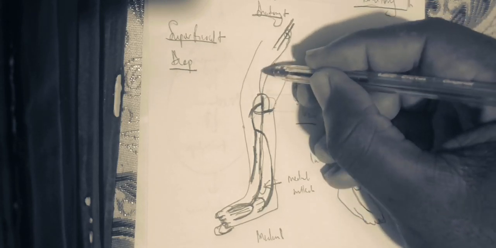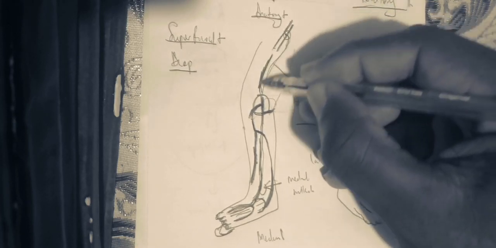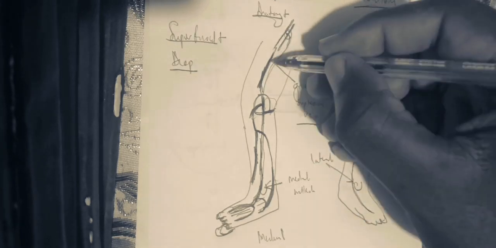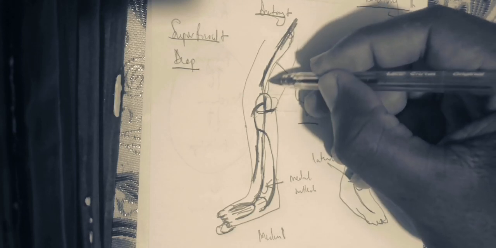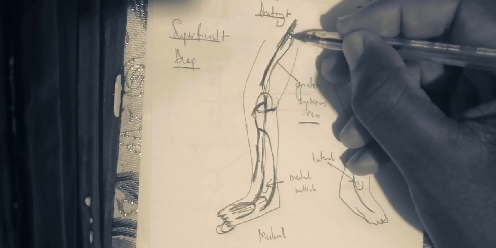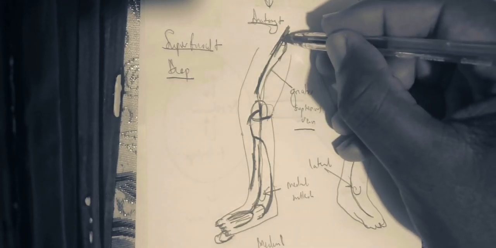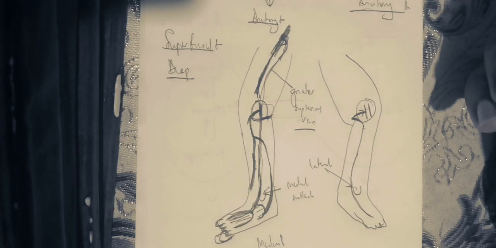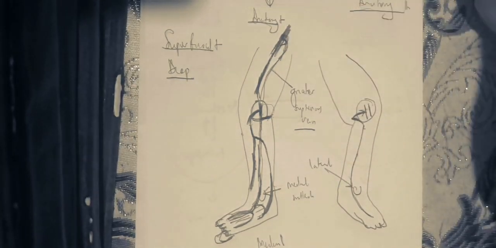Now the popliteal vein goes up at the level of the thigh, where it is called the femoral vein. When it continues going up, the greater saphenous vein drains into the femoral vein at the saphenous hiatus. Is it clear? So that is a brief anatomy explanation.